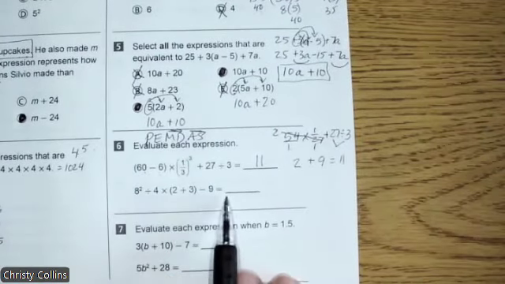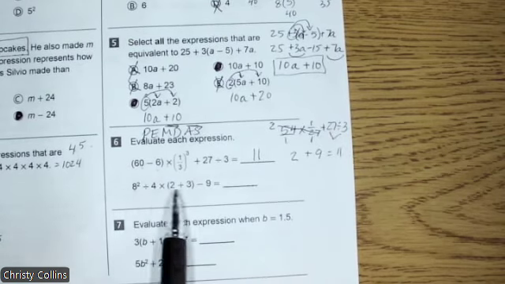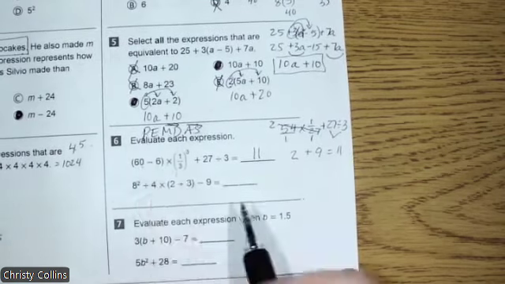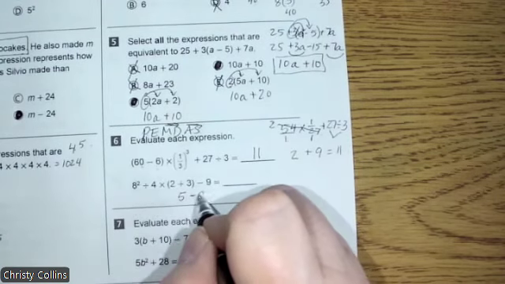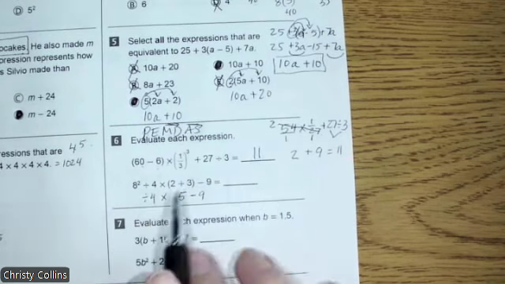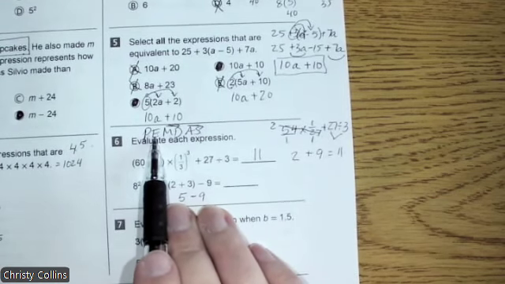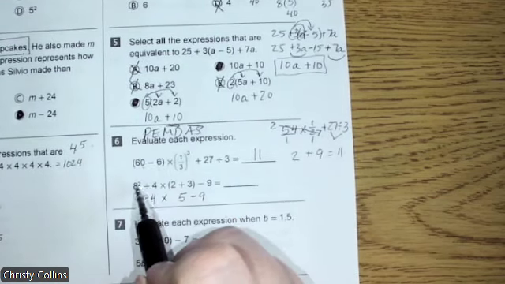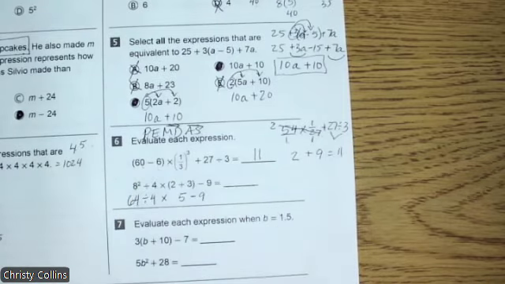Okay, then we'll look at our second numerical expression. So we can go ahead and solve this. We do operations inside parentheses first, and we get 2 plus 3 is 5. Bring everything else down. Okay, we have no more parentheses, but as I'm bringing this down, I'm going to go ahead and evaluate my exponent. 8 squared means 8 times 8, which is 64.